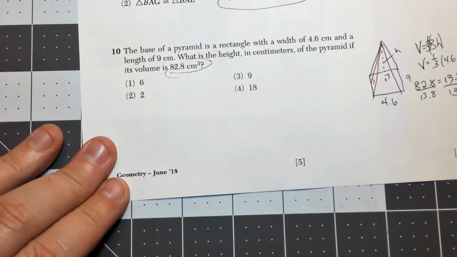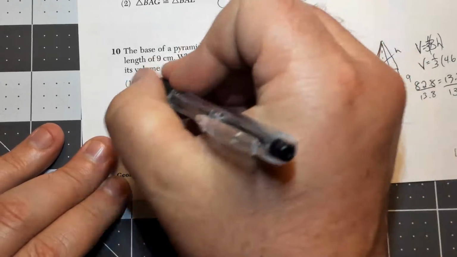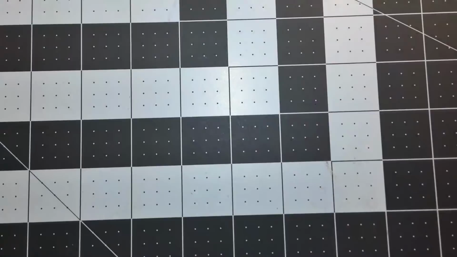Also, there's only 3 answers, so you could just plug in until you match that volume. So if you forget what to do, you guys can go about doing this. And we should end up with a volume of 6, or a height of 6. All right? How are you guys doing out there?